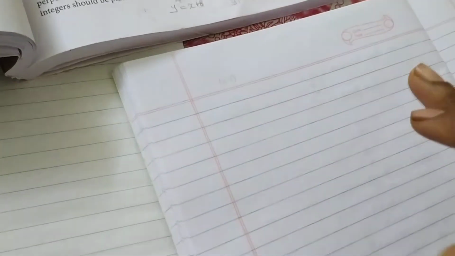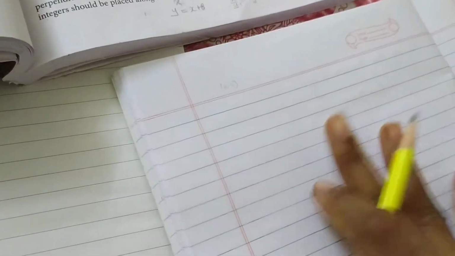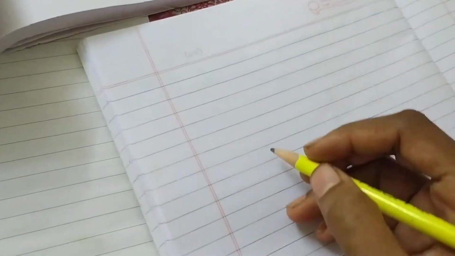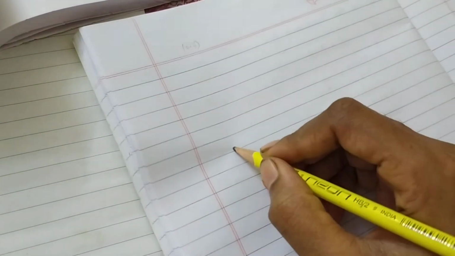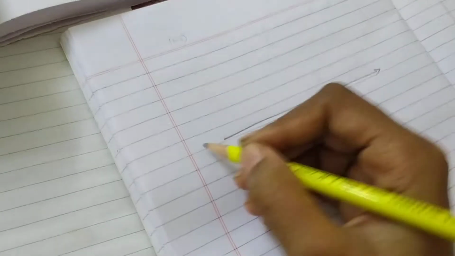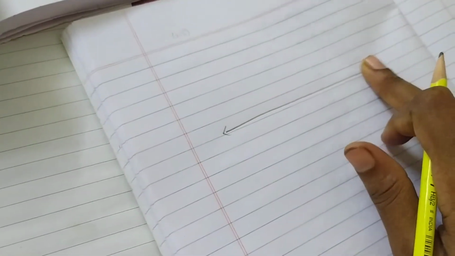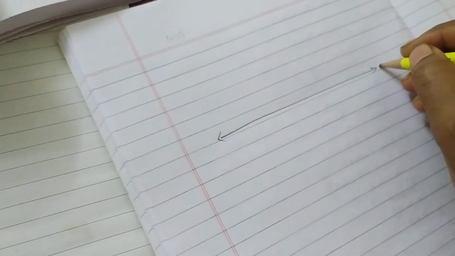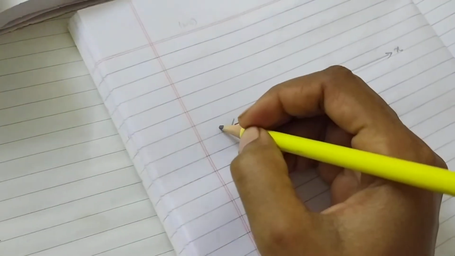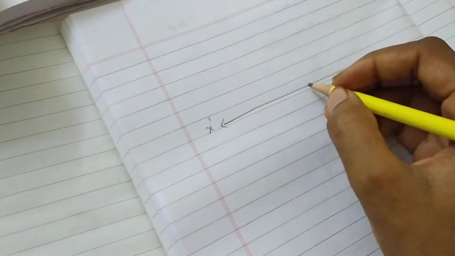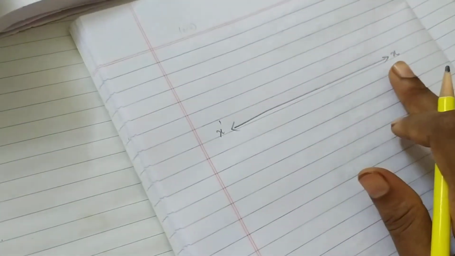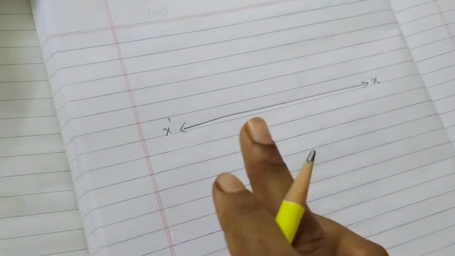Just for explanation I'm using this paper. If you have a graph sheet, we have two axes. This is the x-axis, horizontal, a parallel line like this. This is x, this is x dash. In the middle, this is a linear line.